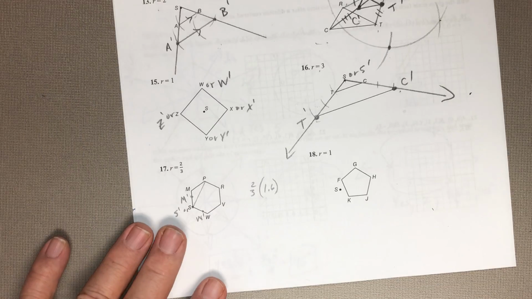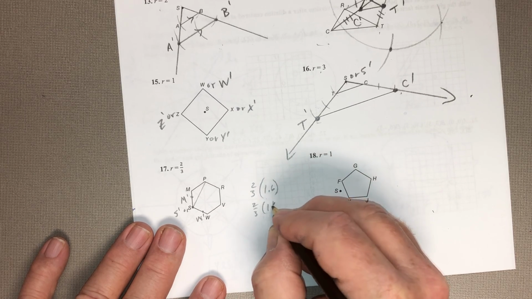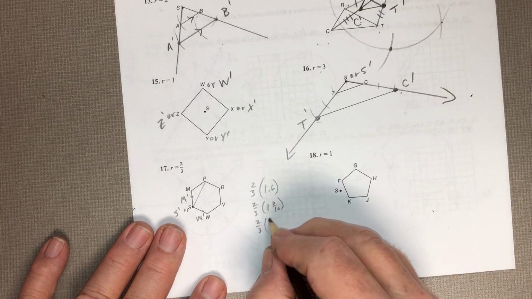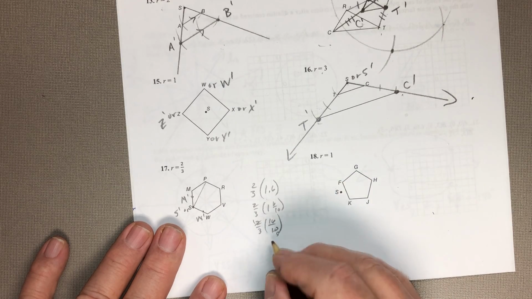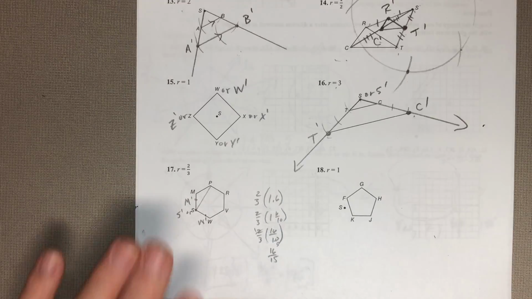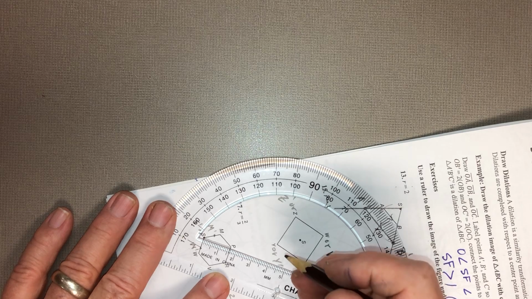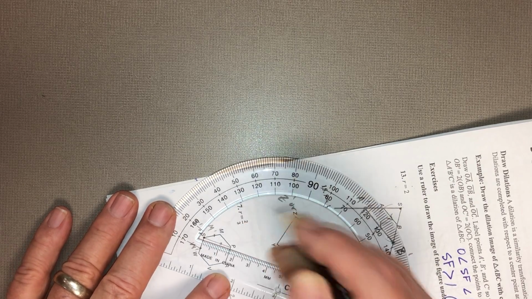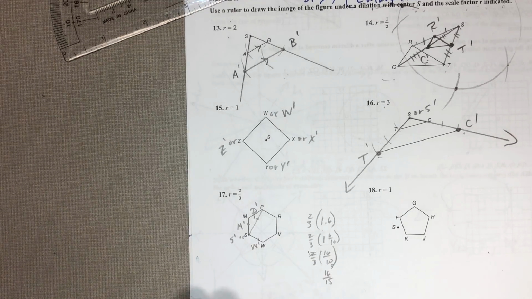Now, 1.6 is the same thing as 1 6/10. So that would be 2/3 of 1 6/10, which would be 2/3 of 16/10. 2 goes 1 time here and 5 times here. That would be 16/15, which is 1 1/15. I'm going to have to approximate that. It's the best I can do. 1 1/15 is going to be about right there. The best I can do would be point P prime right there.